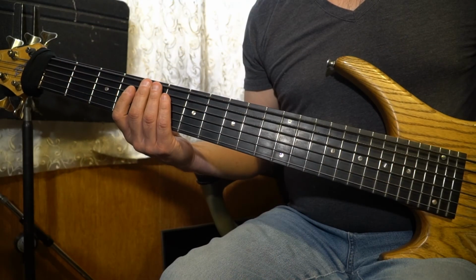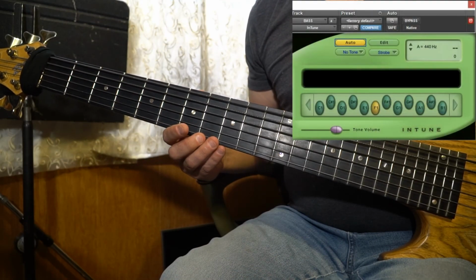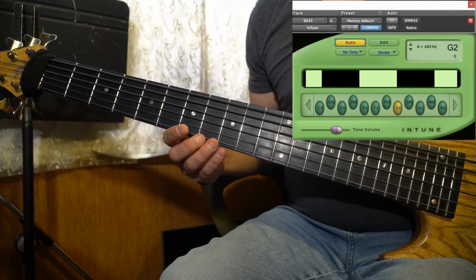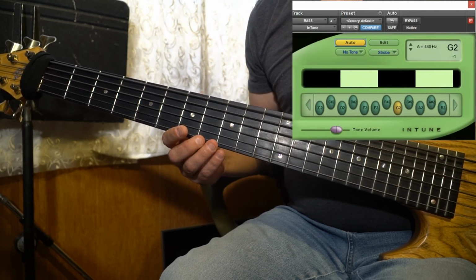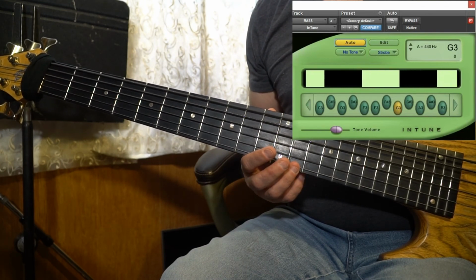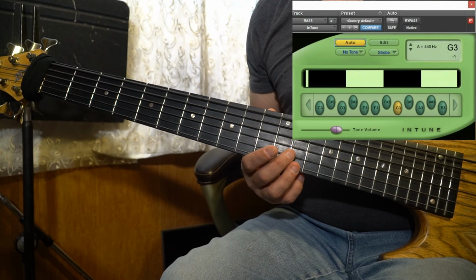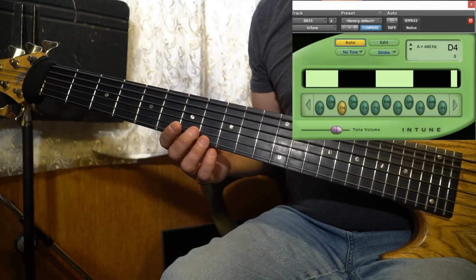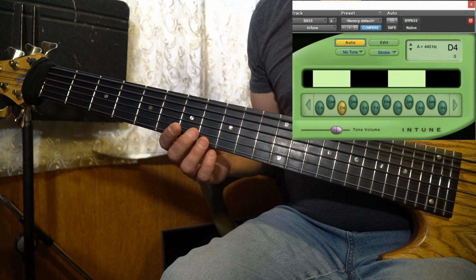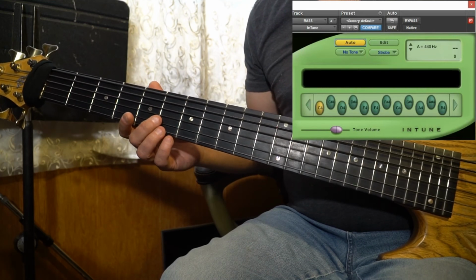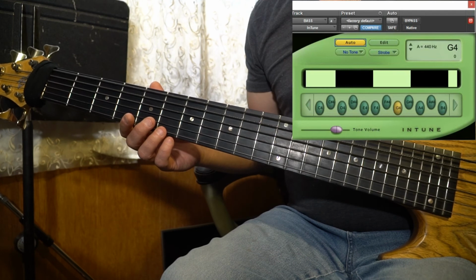So let's check this out. First is the fundamental. Now, as you can tell by the 0 below it, the G is pretty much spot on. Let's see how the next harmonic is. That's the second harmonic. Of course, that's a 0 too. That looks good. D also is a 0, third harmonic. G again, 0. Spot on.